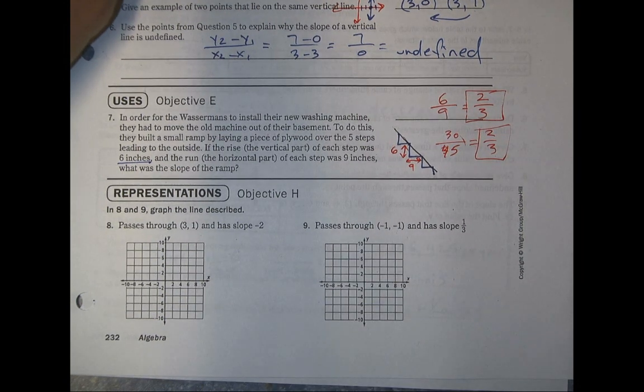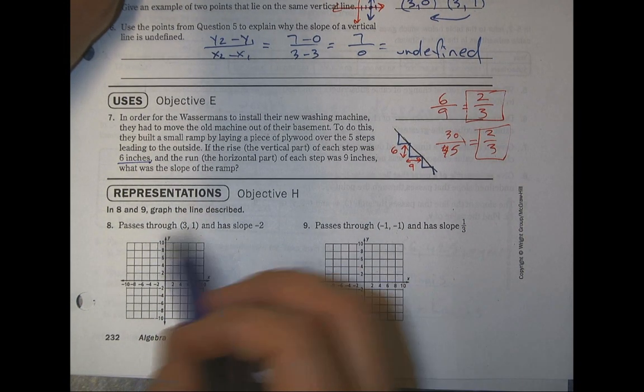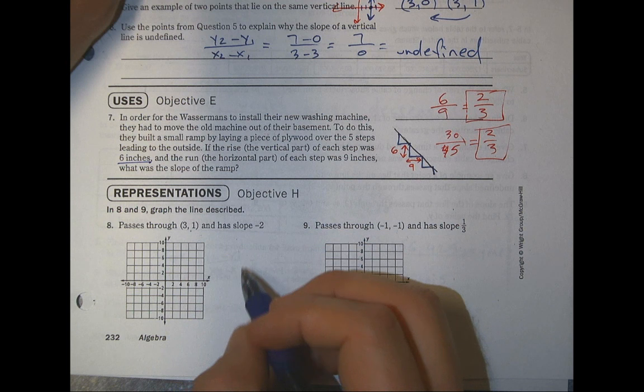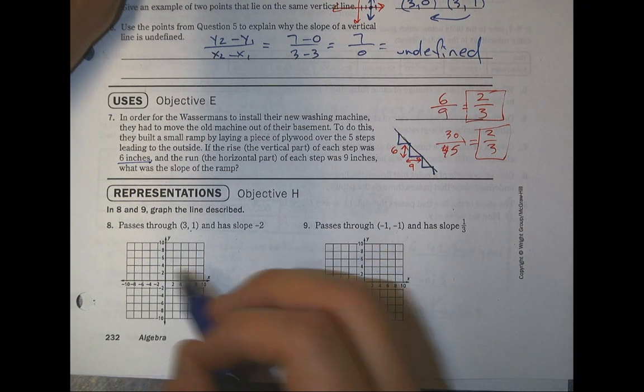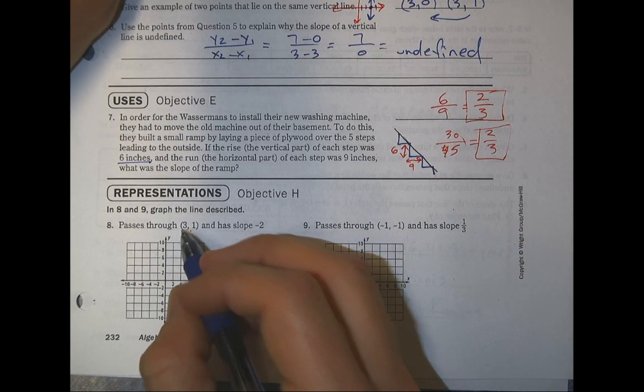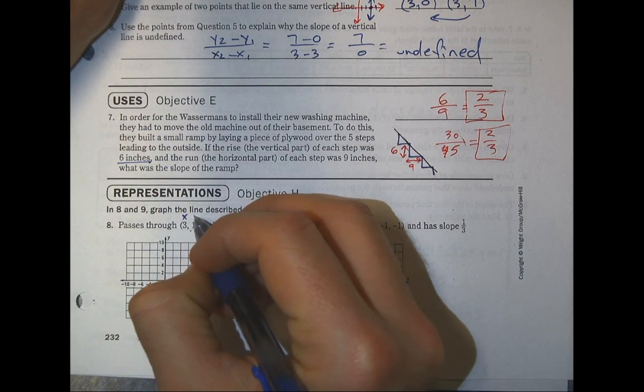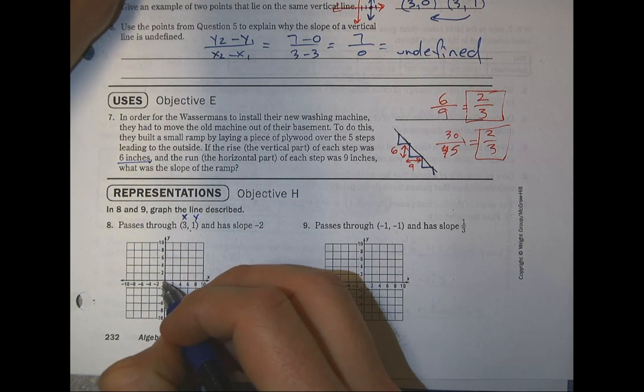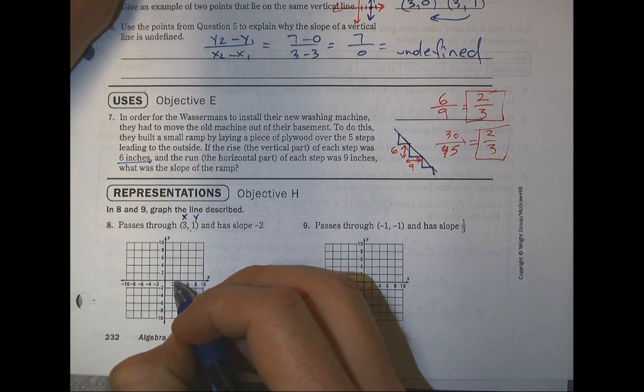All right, number 8. We're just going to graph these lines. So we're starting at this point using this slope. Now, these graphs are a little tricky because they're counting by 2s, so we do need to be careful. So (3, 1), this is my x and my y. On my x-axis, I'm going to 3, which is between 2 and 4, and my y is 1, which is between 0 and 2.